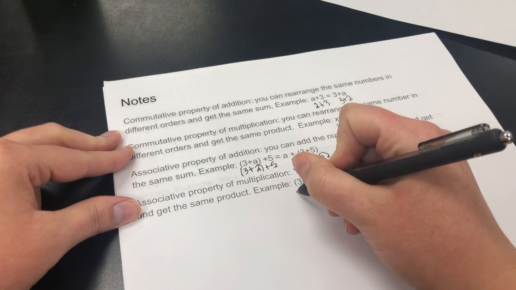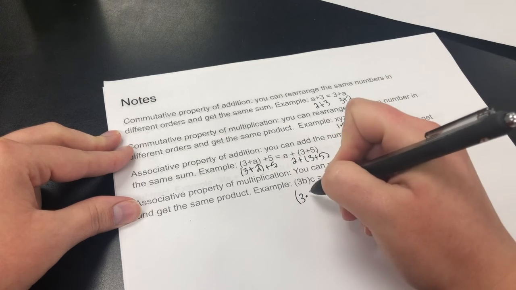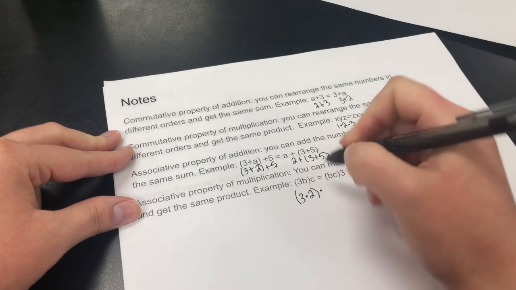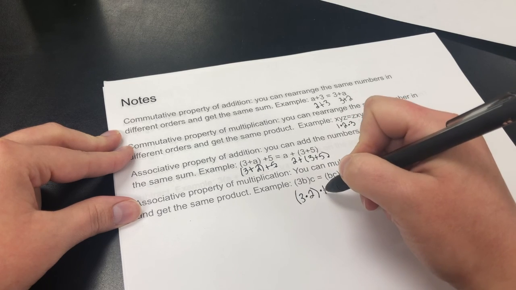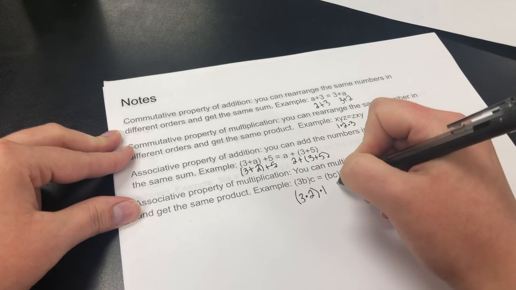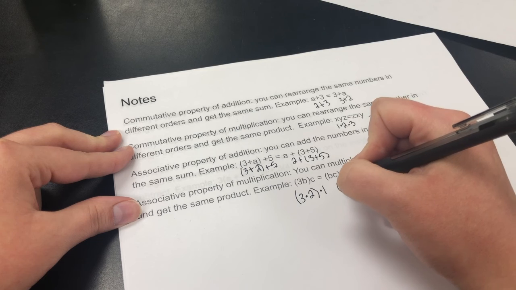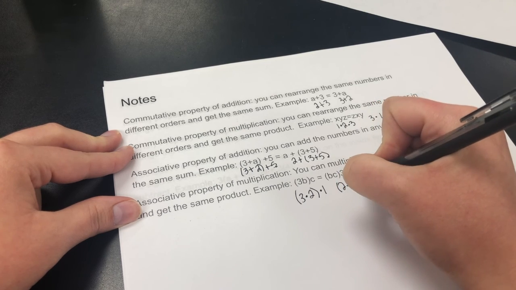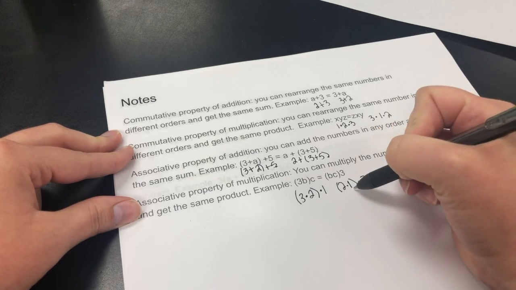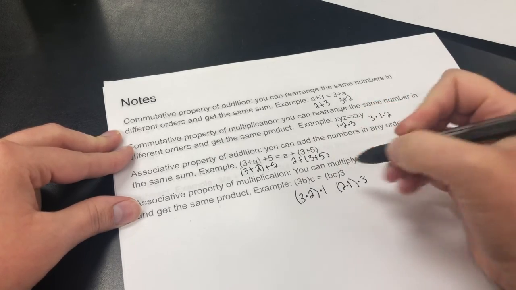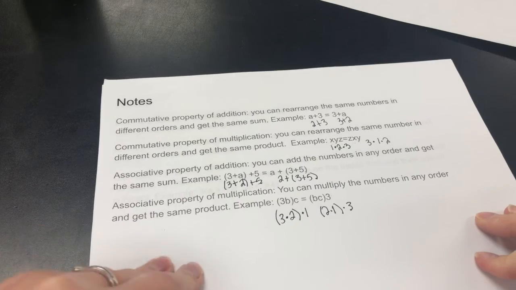In parentheses, 3 times 2 times 1, that would be 6 times 1 is 6. Then b times c times 3: 2 times 1 is 2, times 3 is 6. So you're still getting 6 as your product.